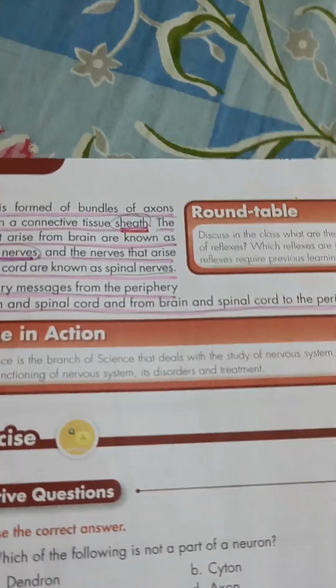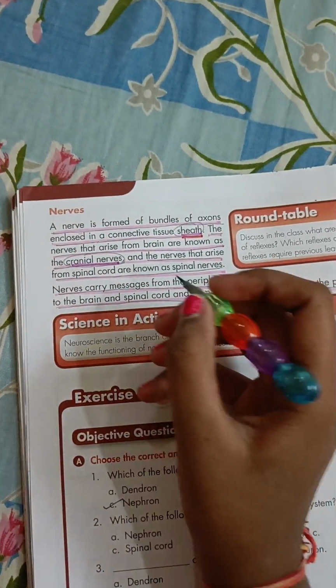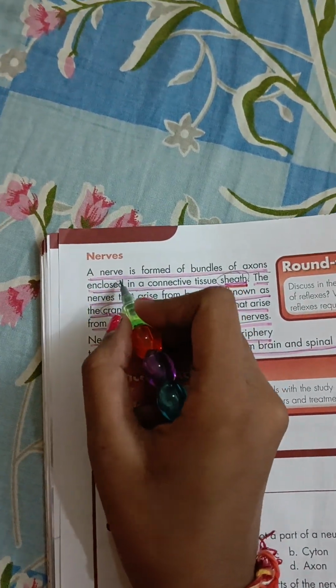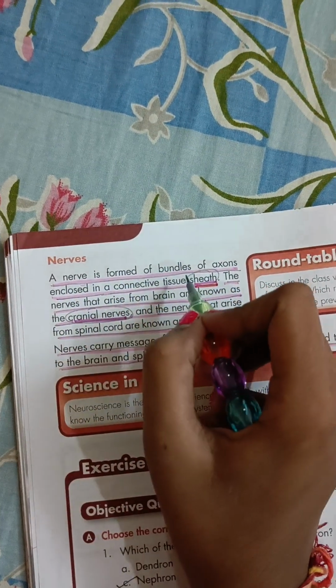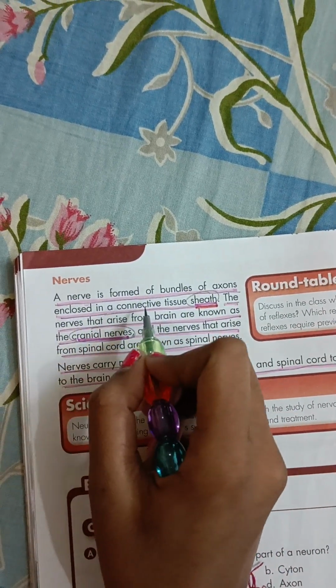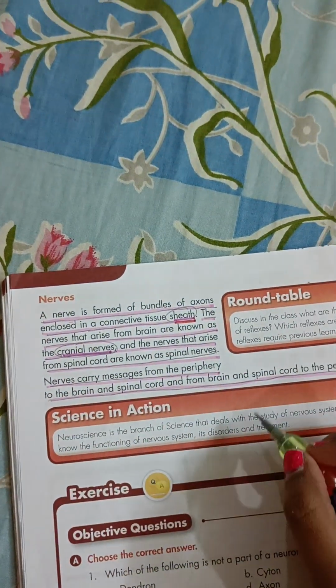Now, here's our last part. Nerves. A nerve is formed of bundles of axons enclosed in a connective tissue sheath.